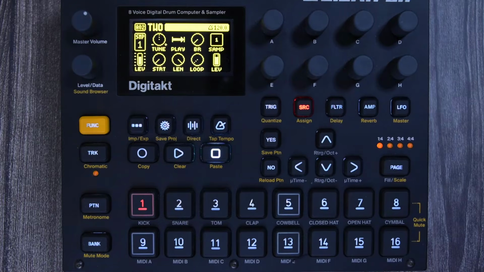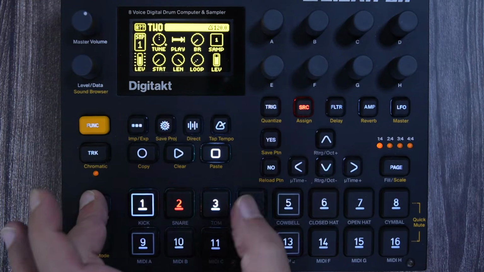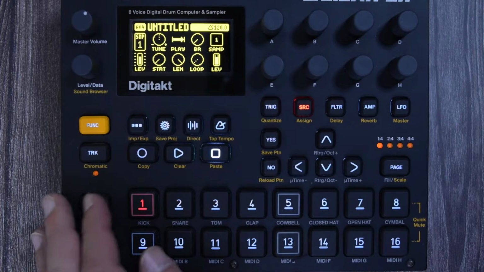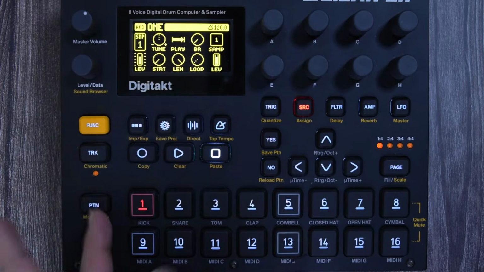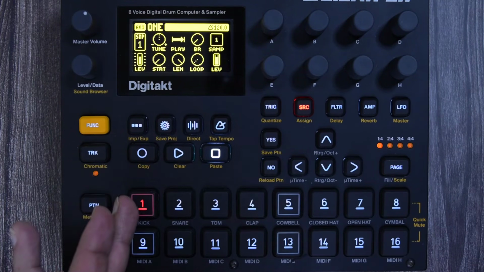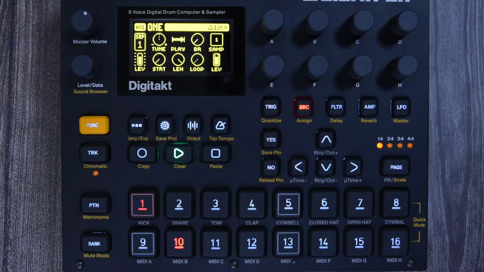Now, the bad part of using chains is that you can create your chain right here, and you cannot store it. Even if I go maybe to a different pattern, the chain is gone. If I go back to number 1, to step number 1, to the pattern number 1, and I play it back, the chain is gone. There's no way of saving the chains.